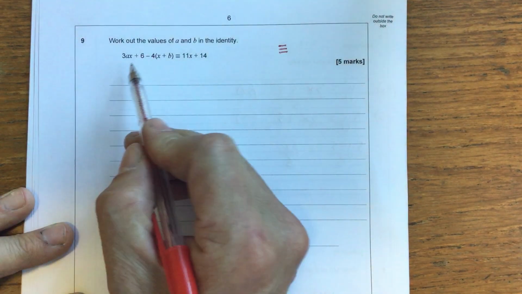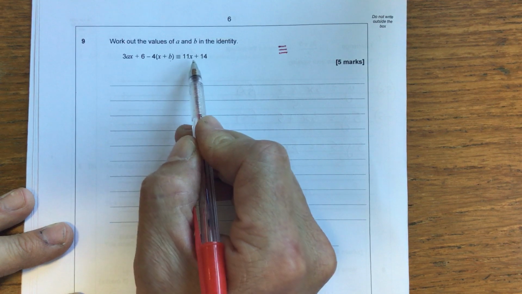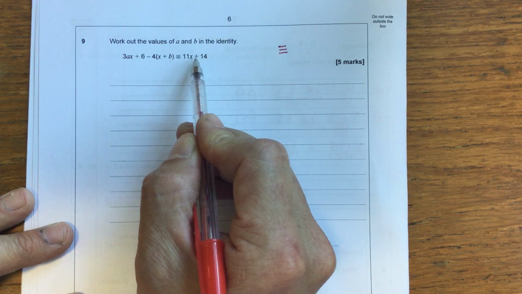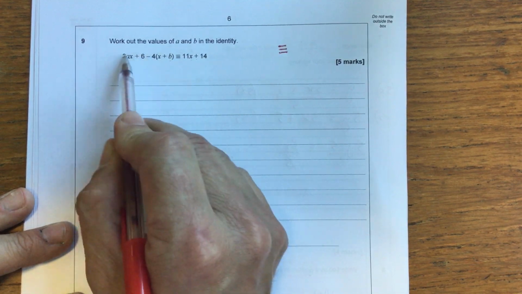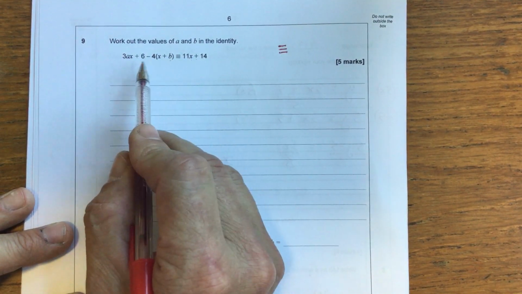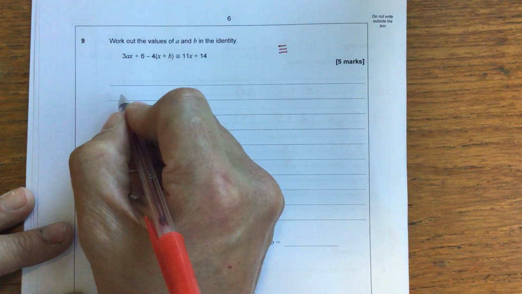What we're trying to do is make the thing on the left look like the thing on the right. And you'll notice on the right you've got something times x plus a constant or a number. So we're trying to turn this into something times x plus a number. Now, looking at the left-hand side, there's quite a lot going on here, but we can probably simplify because we've got some brackets here. So let's start out with that.